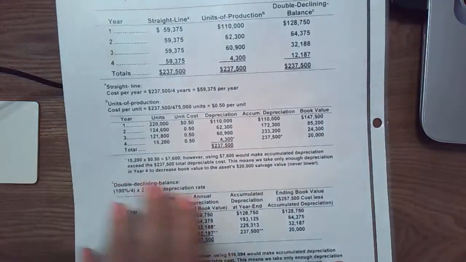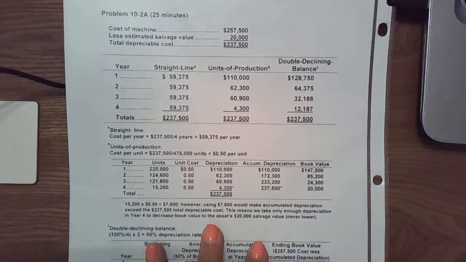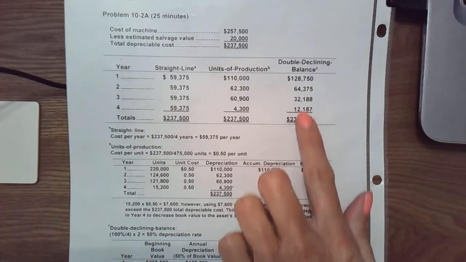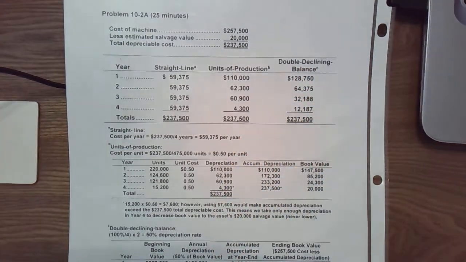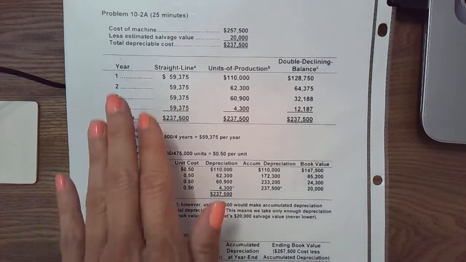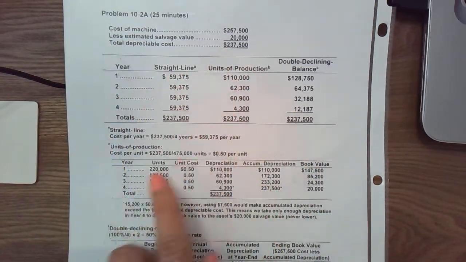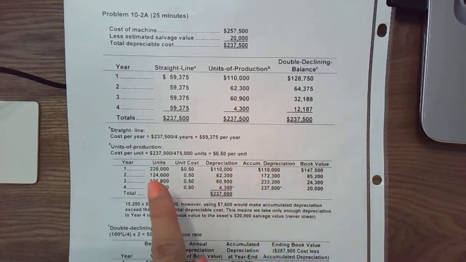So for problem 10-2A, hopefully you did practice this. You can do problem 10-2B if you want to for extra practice. We're not doing double declining balance. Remember, we did not learn that in this chapter, so you only have to worry about straight line and units of production. Now what I'm going to do is give you in your forms a worksheet like this, and then a work area like this down below.